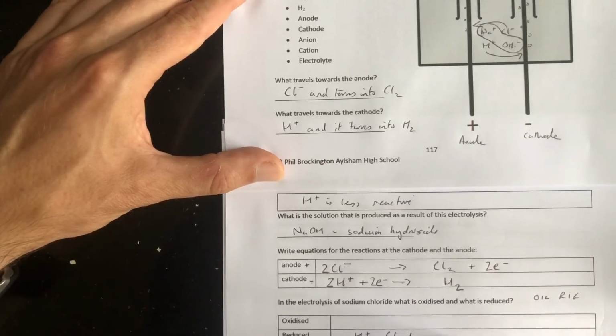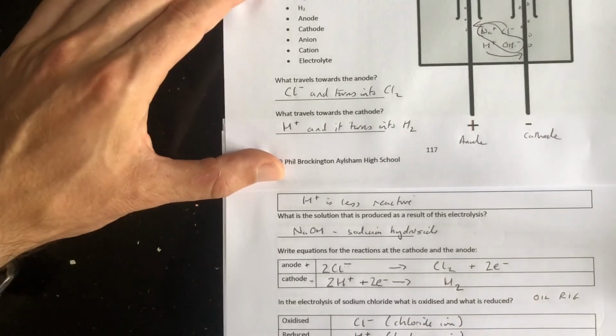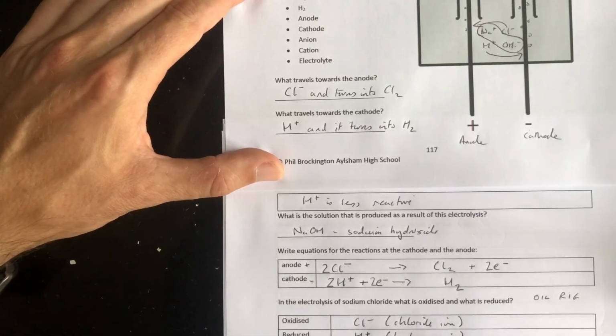Right, oxidation. Oxidation is loss of electrons. Well, the chloride ion was losing electrons. There are their products. Therefore, the chloride ion, the Cl minus ion, that is oxidized. And that is the electrolysis of sodium chloride in solution, sodium chloride aqueous.